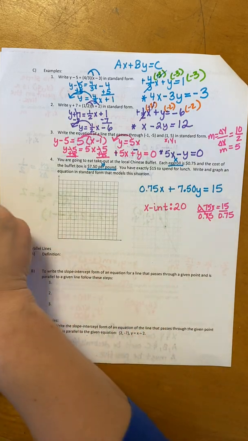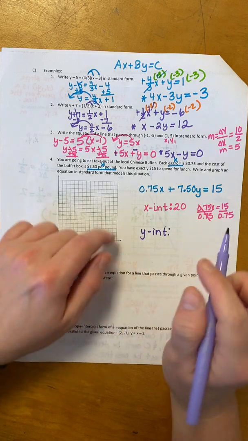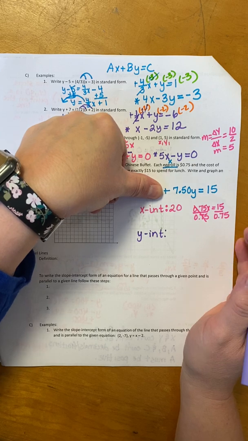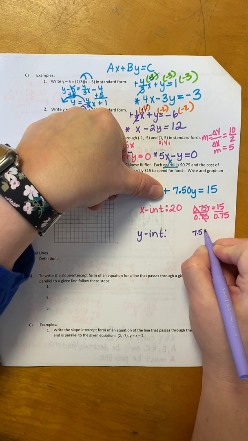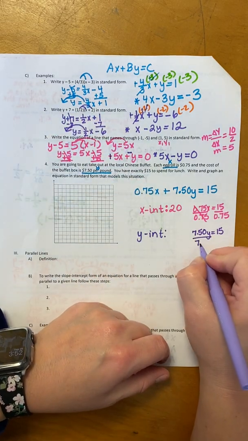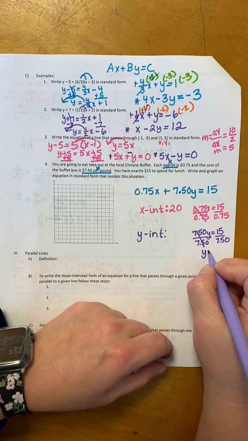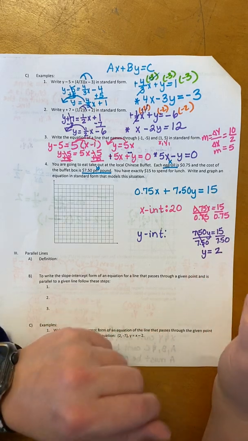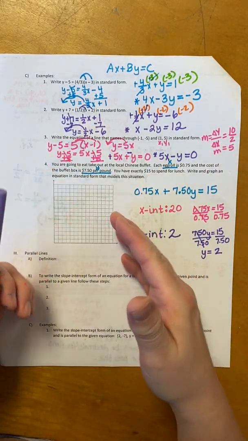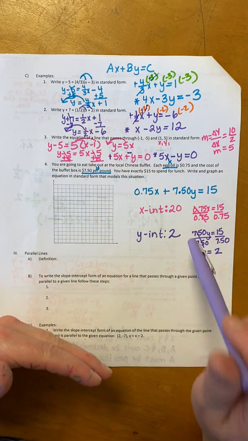Now let's do the y-intercept. For the y-intercept, you would plug in a 0 for x. Now when I plug a 0 in for x, this is going away. And I'm left with 7.50y equals 15. Same deal, right? If it's beside, we divide. And we get y equals, that goes exactly 2 times. So my y-intercept is 2. So when I draw my graph, I'm going to make sure I label and scale so that I can get these points on.